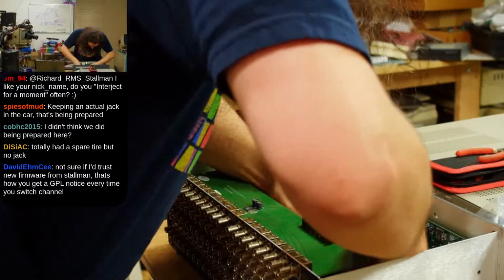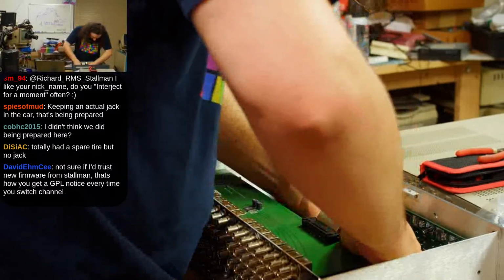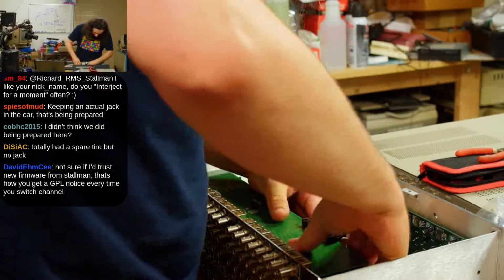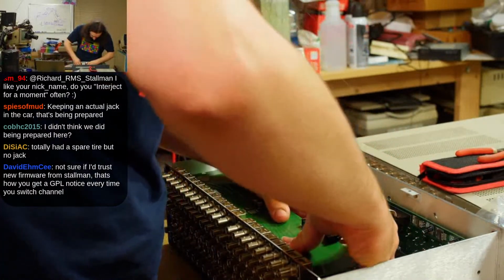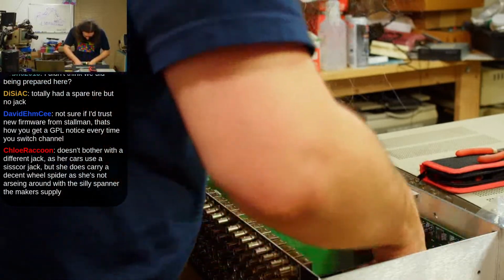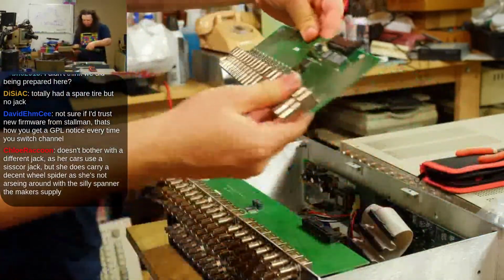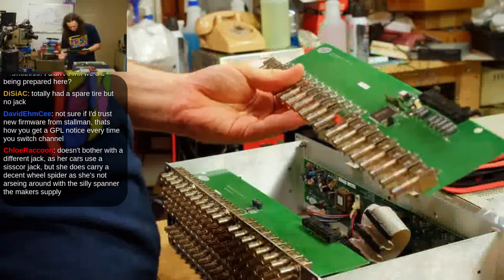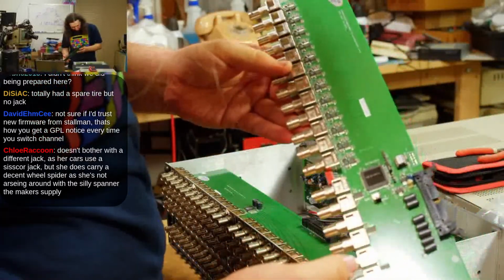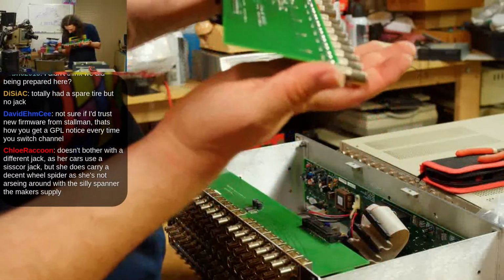Okay, so that's the horizontal board. I think I can release that. Yes. Okay, I'm going to undo the RGB boards because the cable's in the way. And there is the horizontal board. Okay, so why was it loose? I don't know.